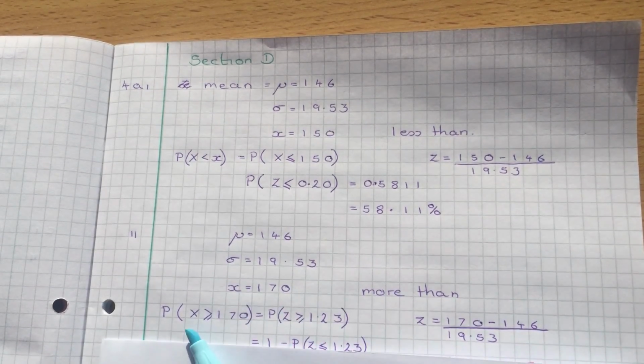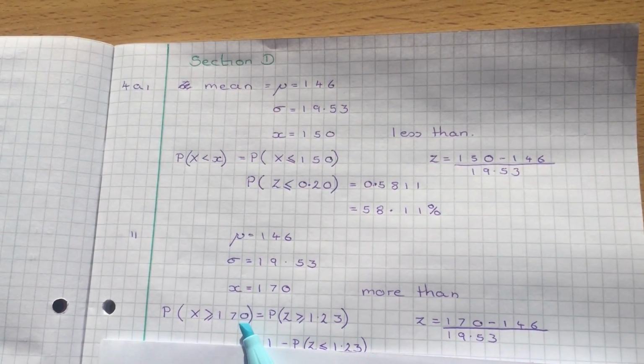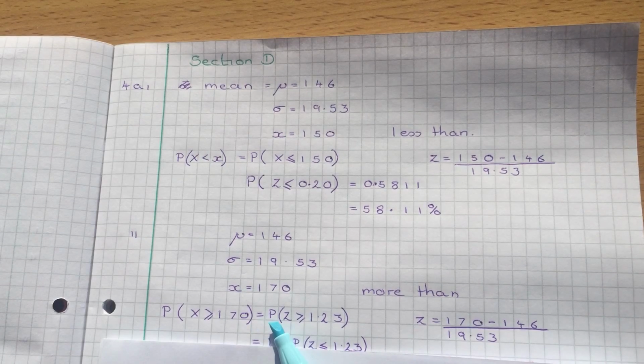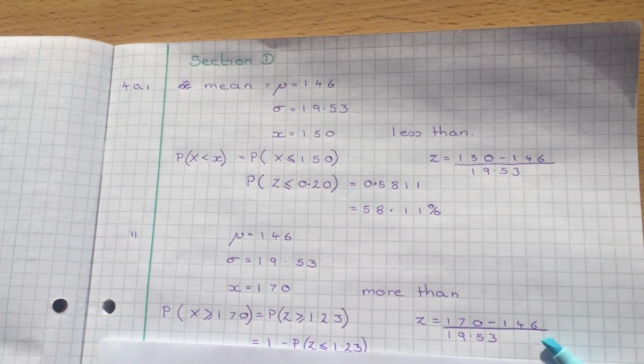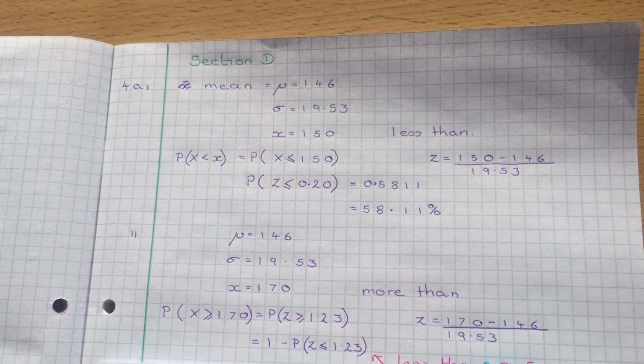So the probability that x is more than 170 is going to be the probability that z is more than, using our z equation of x minus mu over sigma, which comes in at 1.23.